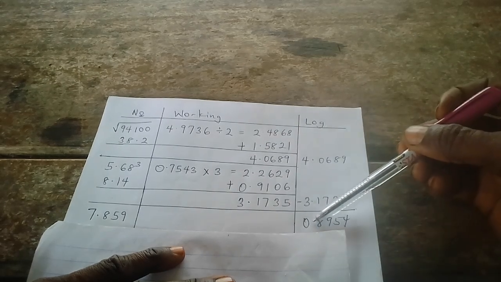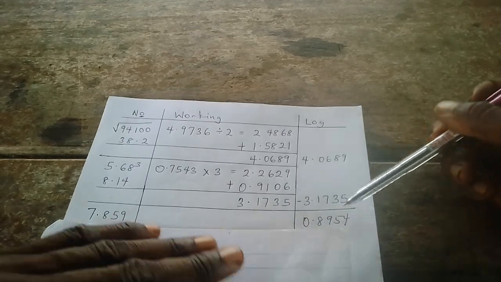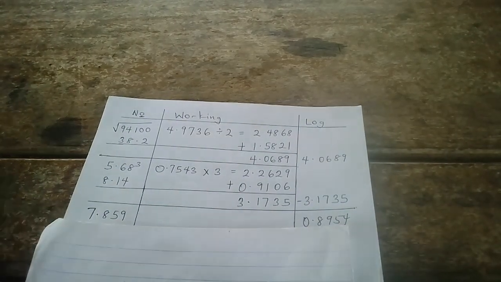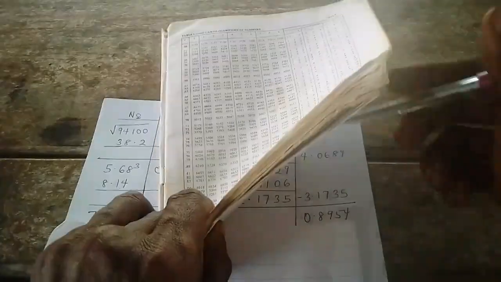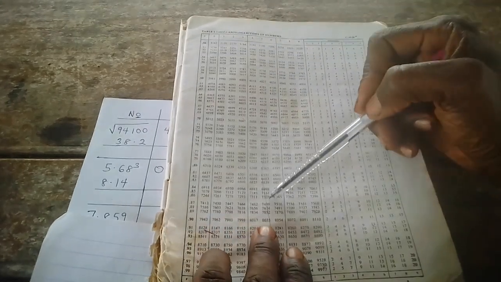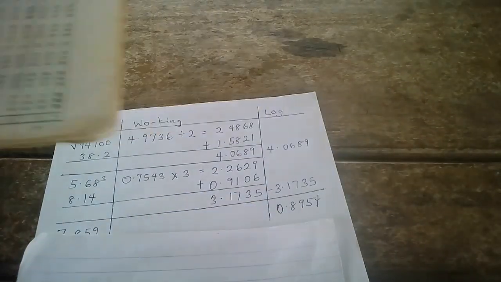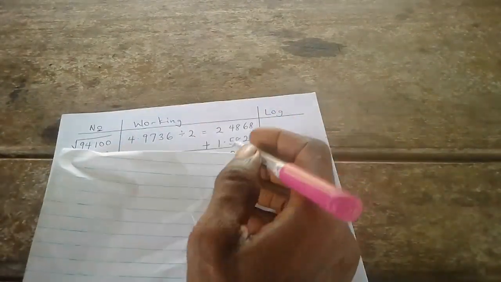So you start from the decimal point, the first two digits. So look for 0.89 under 5, difference of 4. So you open to your antilogarithm table, and you look for 0.89 under 5. Where the two meet, I'm having 7852.